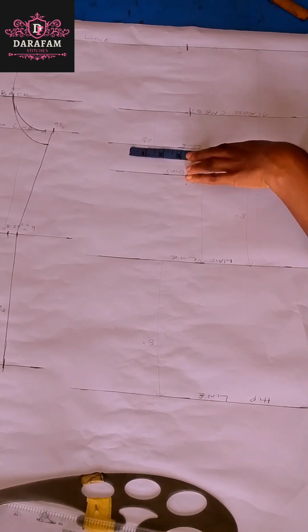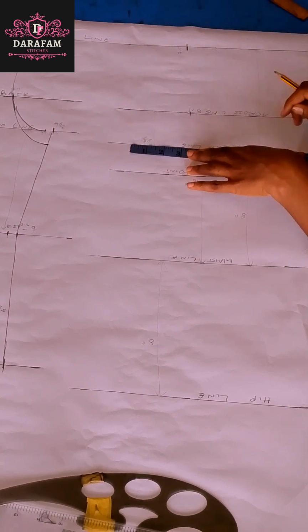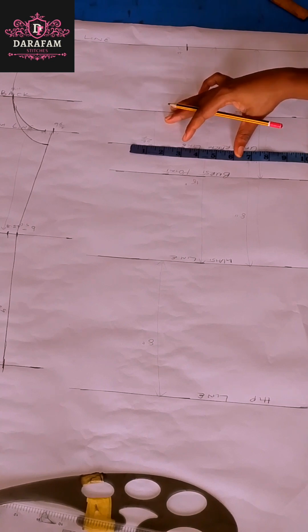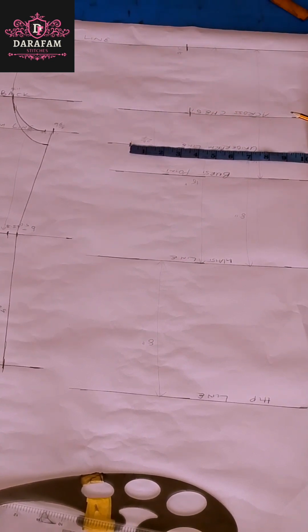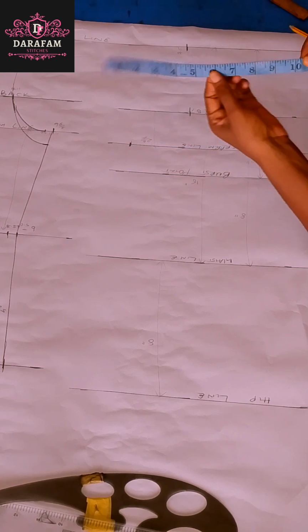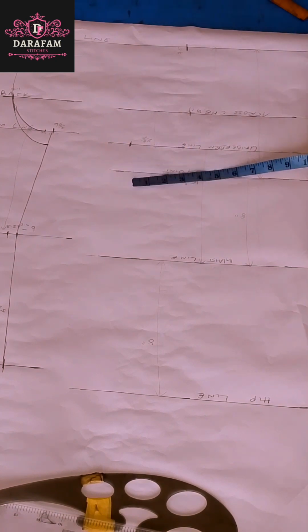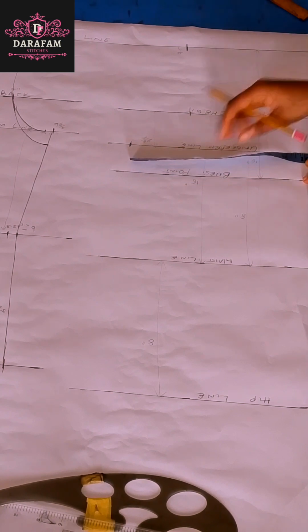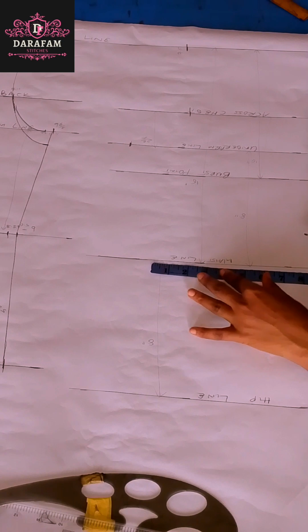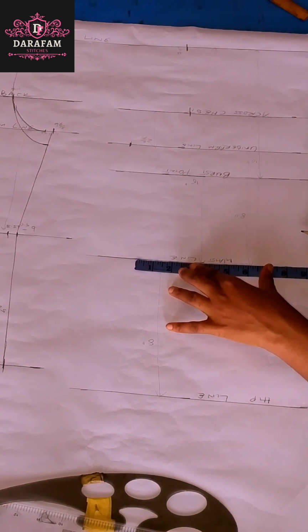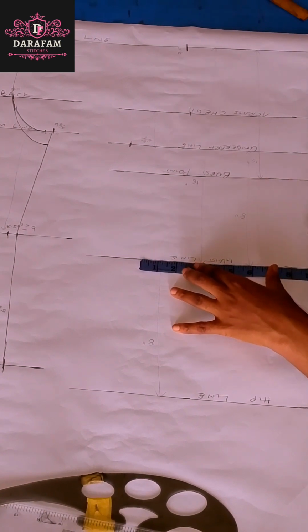Like I said, the 0.25 is gotten from the back, where we deducted 0.25. These are the parts we deduct 0.25 from: the bust, the waist, the hip. So now we added the 0.25 to the front.